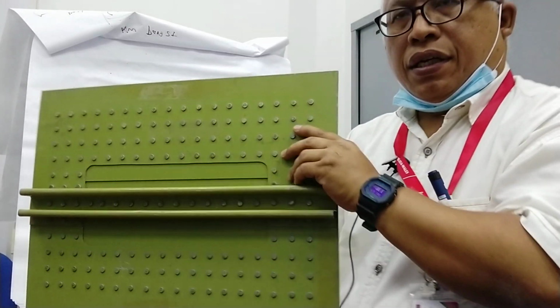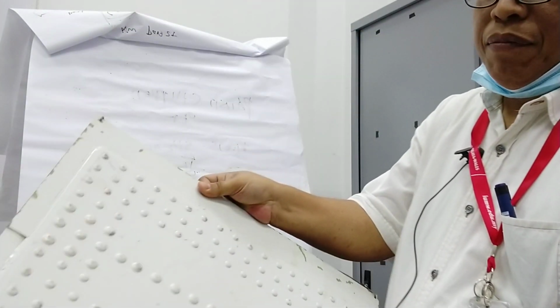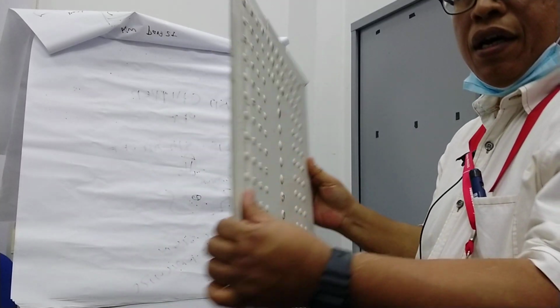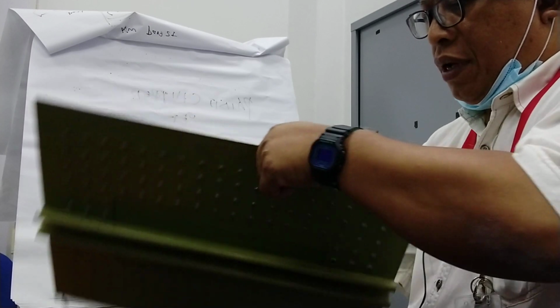So here is just a physical representation of lap splice repair with the doubler, and how we want to start designing the repair by determining the load.